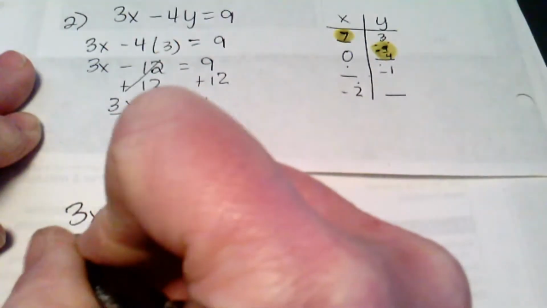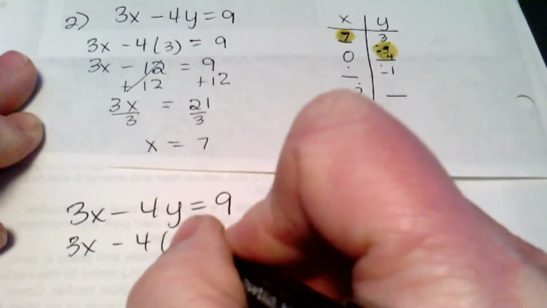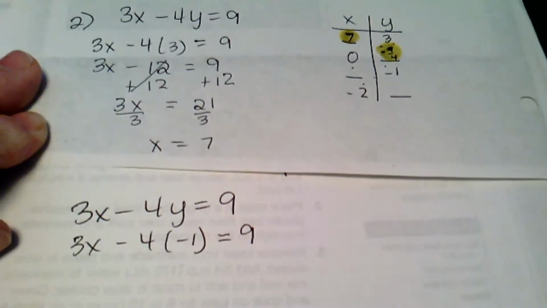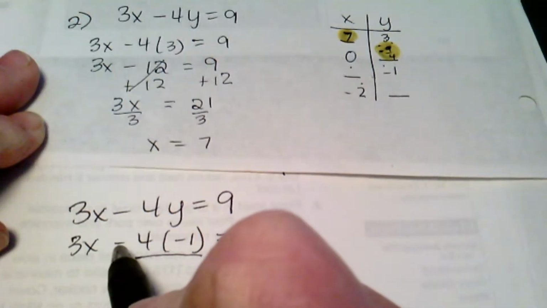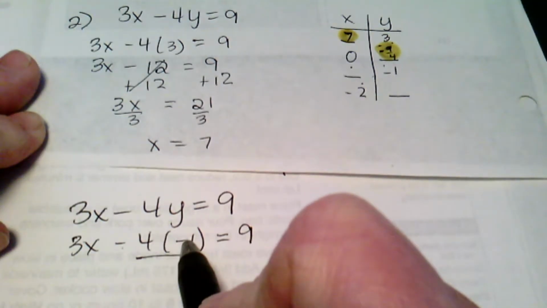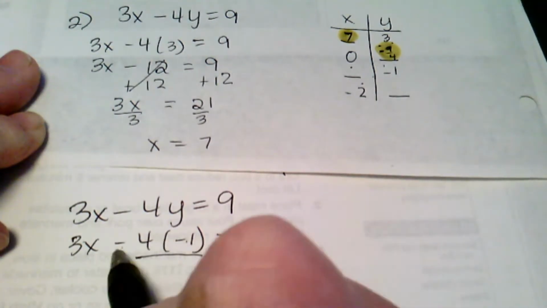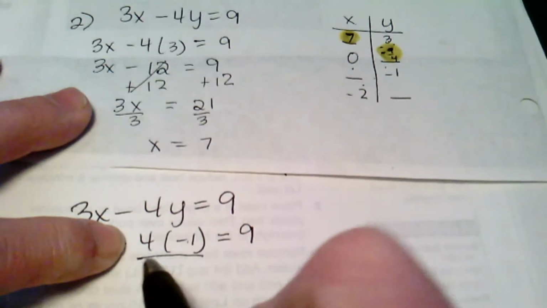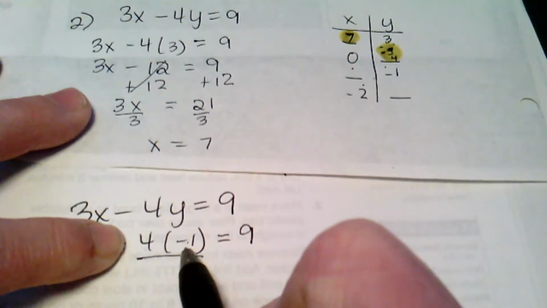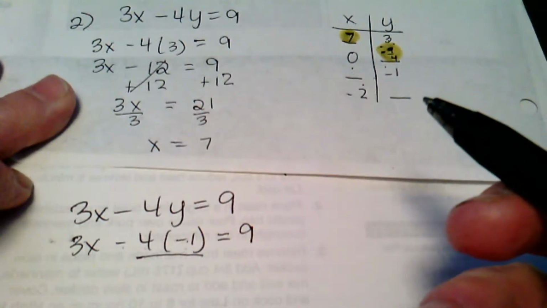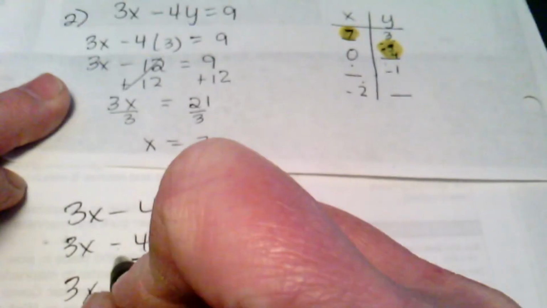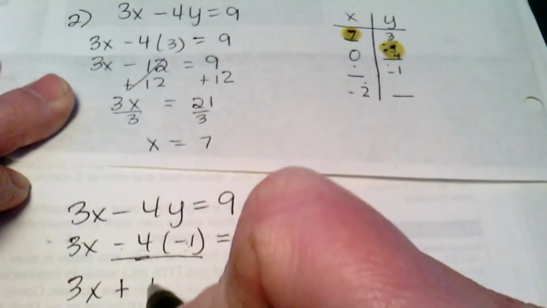So we know that our y is -1. Going to do this first. Now you can look at this as a -4 and a -1, and that would be a +4. Or if you just want to look at it as 4 times -1, that's -4, but a minus makes it a positive anyway. So I always like to put them together. -4 times -1 is +4.